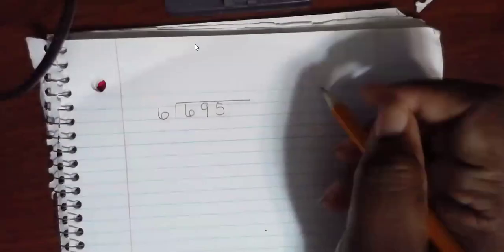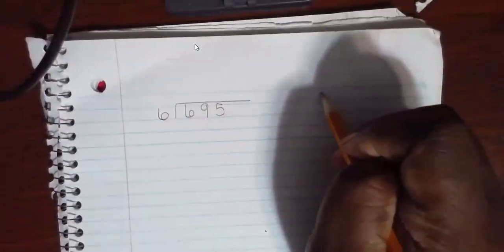Today we're going to be practicing long division. So we have some steps to take before we start. One of the first things we do before we start is write our steps. So we're going to write the steps of division.